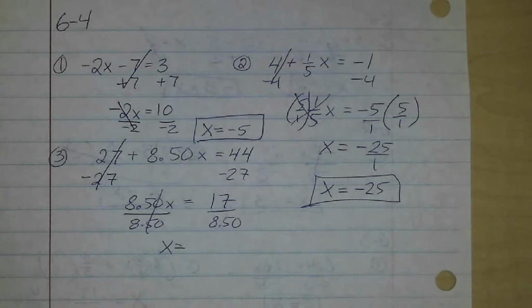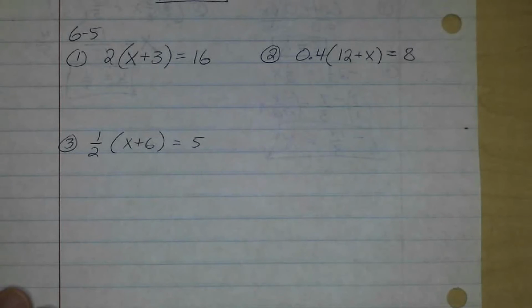For the third one, we're going to take out that 27 first. Now, let's take out that coefficient, divide by 8.50. And x equals 2. Next, we have the last section, more two-step equations. Let's take a look at a few. Okay, here we go. Press play when you're ready.